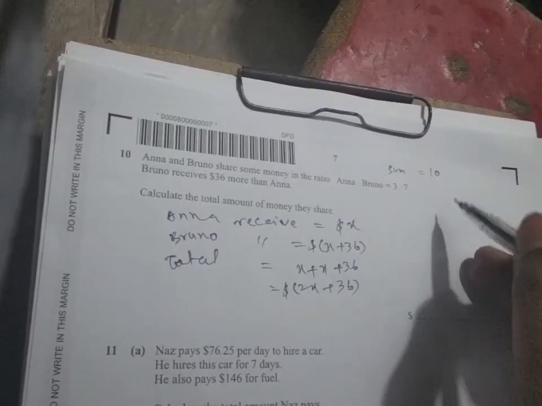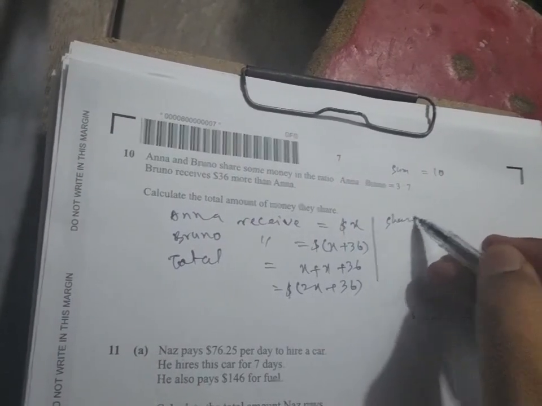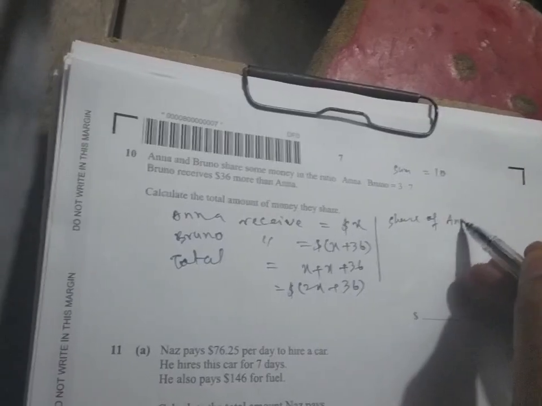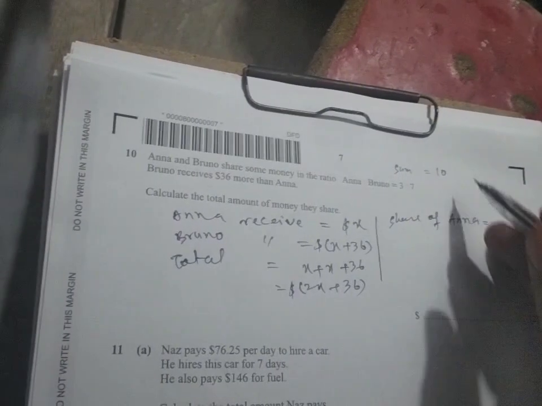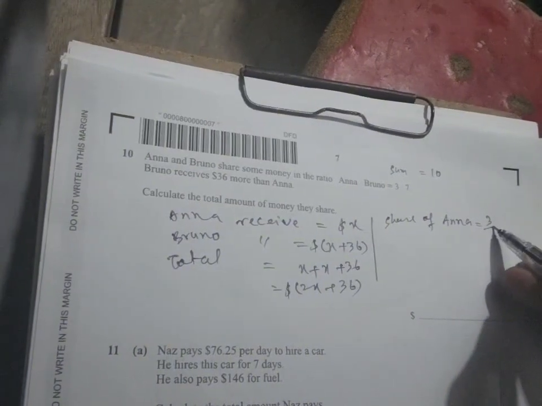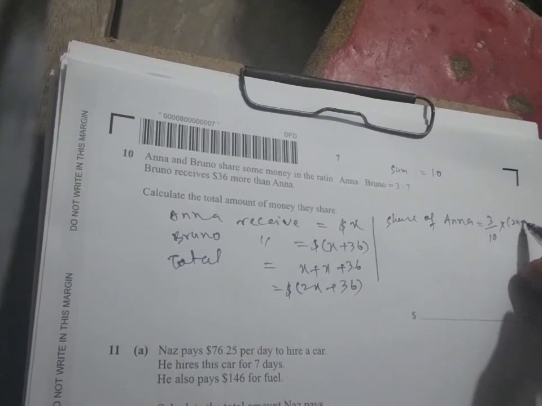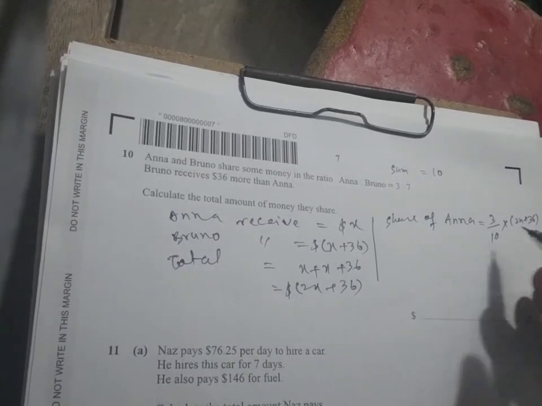Let us find the share of Anna. Share of Anna, that is equal to, its ratio is 3, and the sum of the ratio is 10 times 2X plus 36.